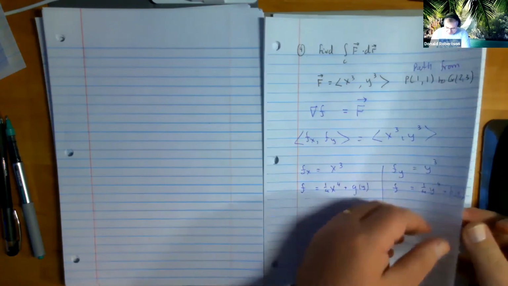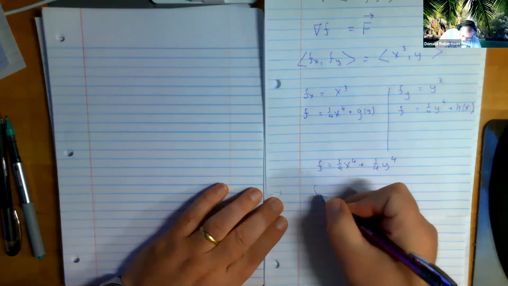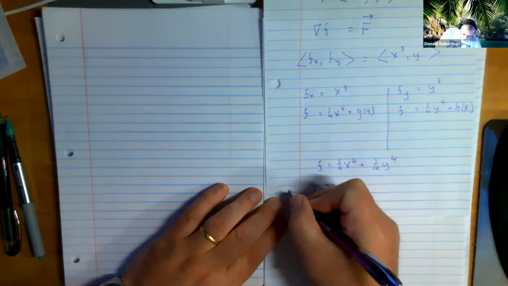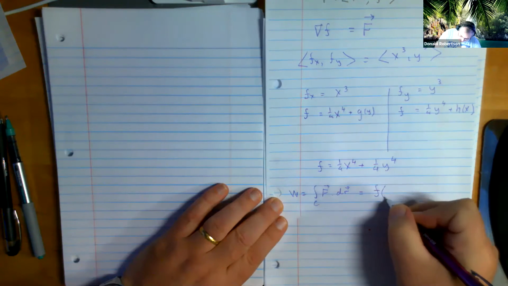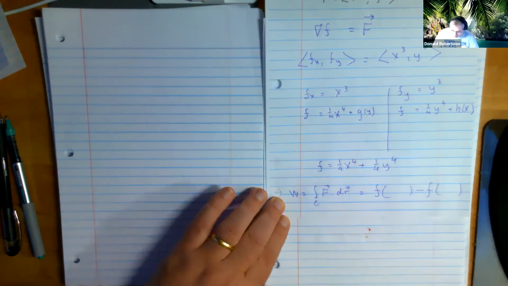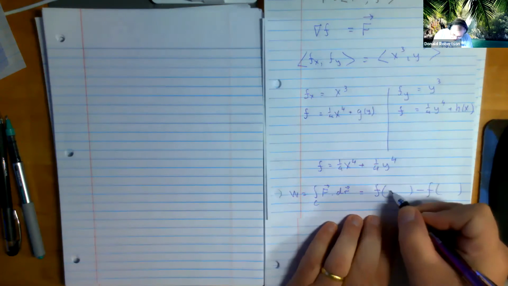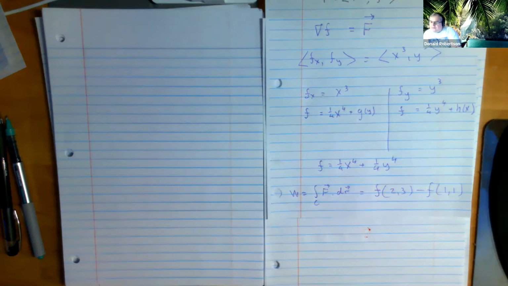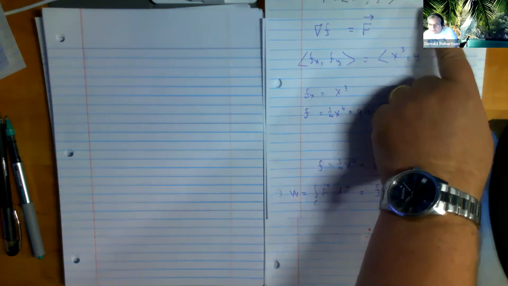Well, if I've got its potential function, and I want to find the line integral, which is going to be the work, then it is going to be the value of the potential function, take away the value of the potential function, and where's it going to be? It's going to be from P to Q, right? Going from P to Q. So won't we evaluate it at 2, 3, and at 1, 1? Right. Position at the end, take away the position at the beginning.